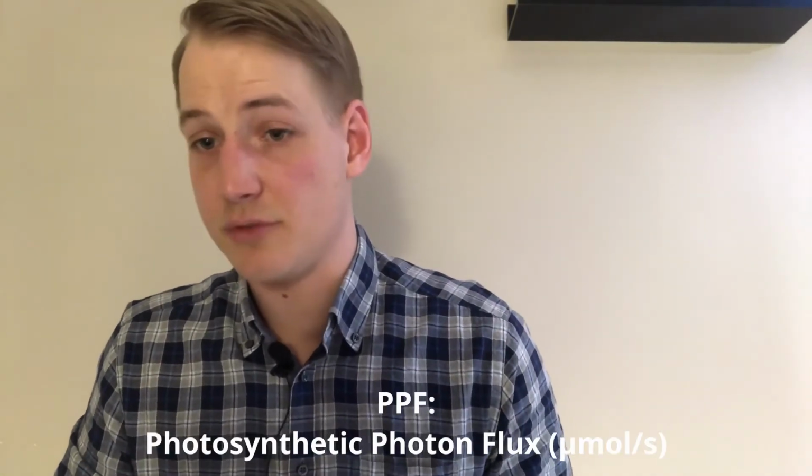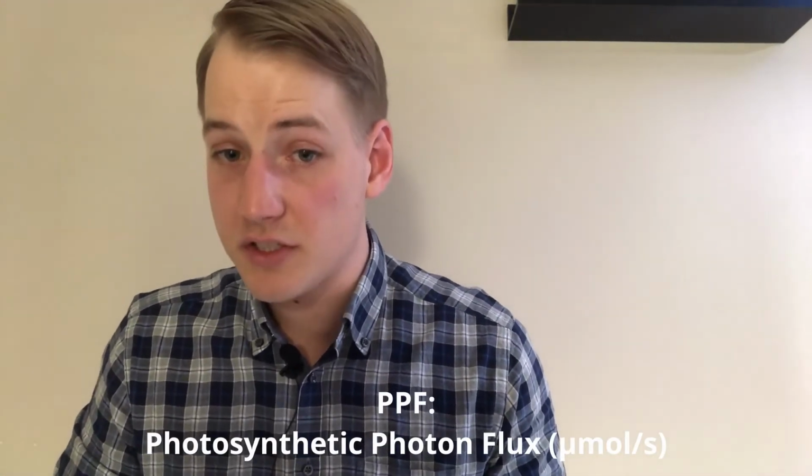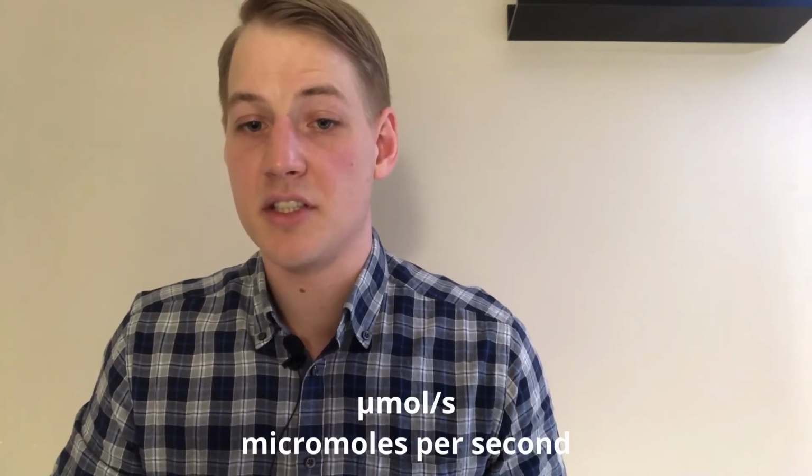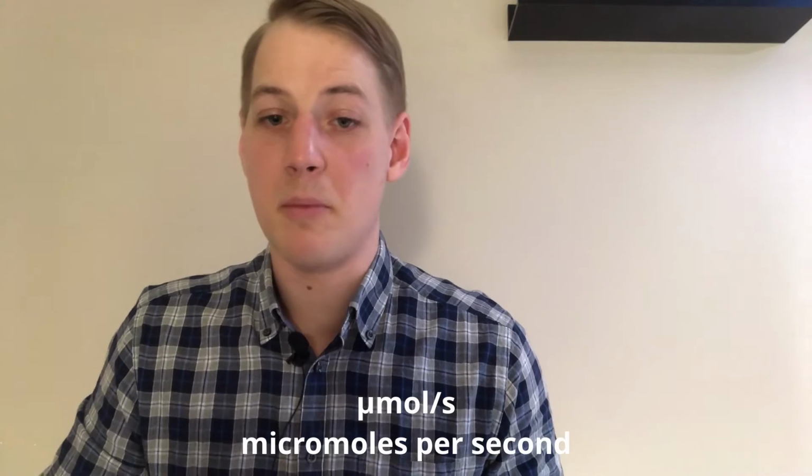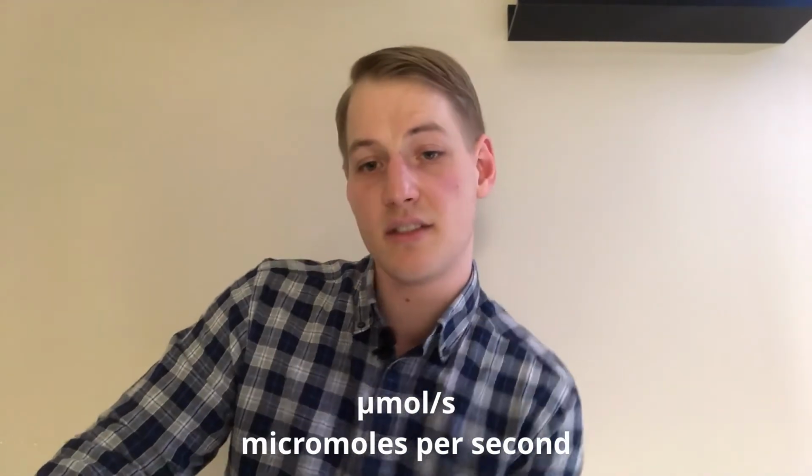Moving on to PPF, which should not be confused with PPFD. PPF stands for photosynthetic photon flux and is measured in this unit, micromoles per second.